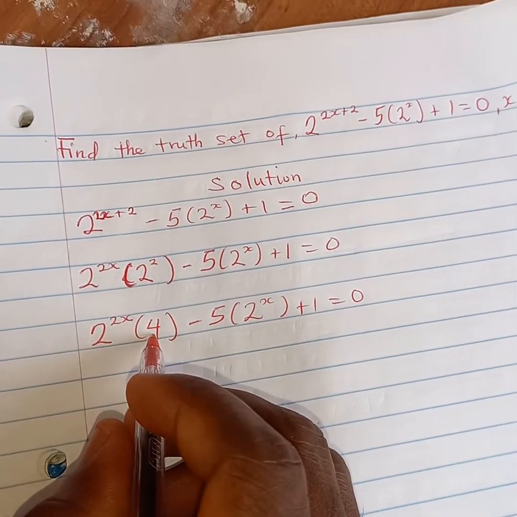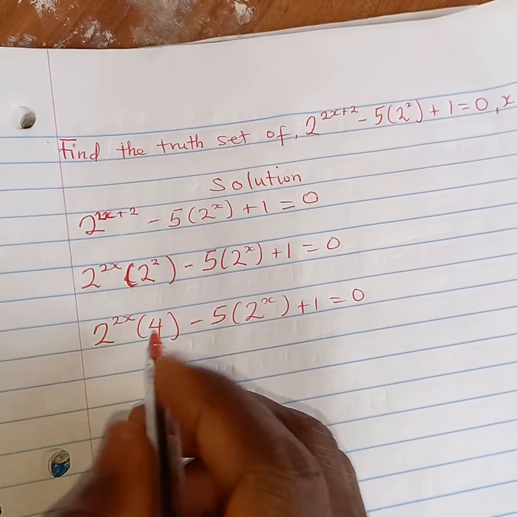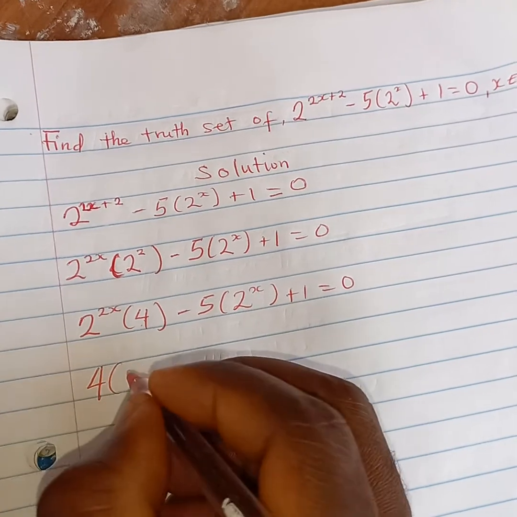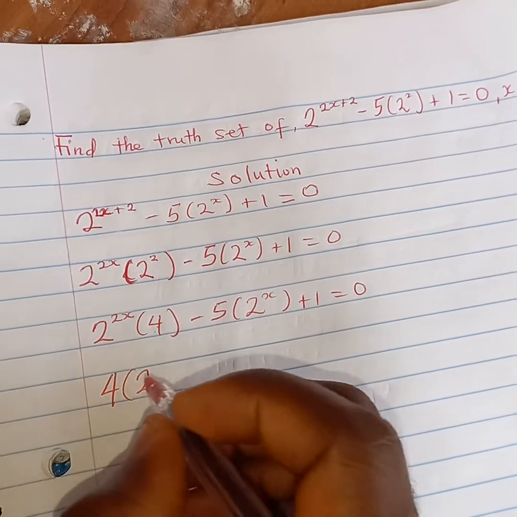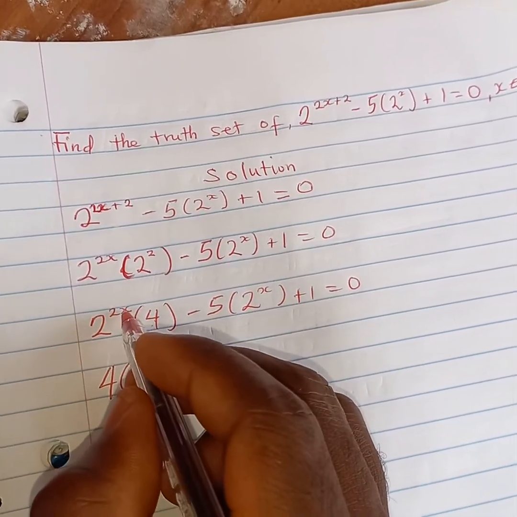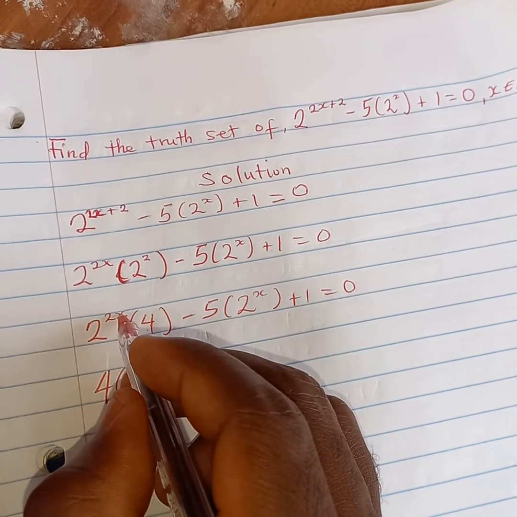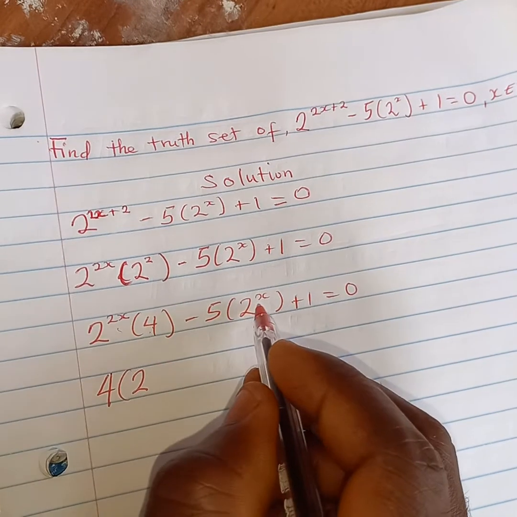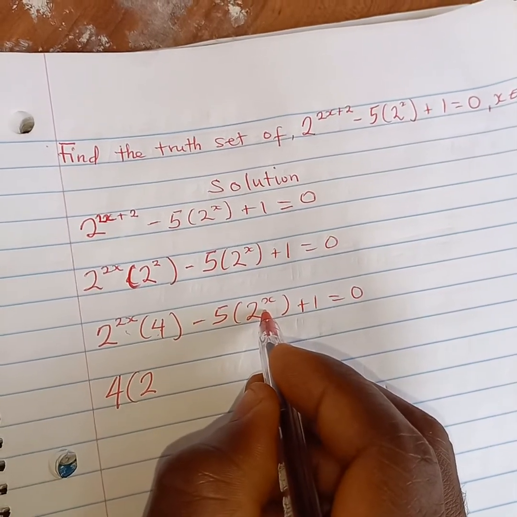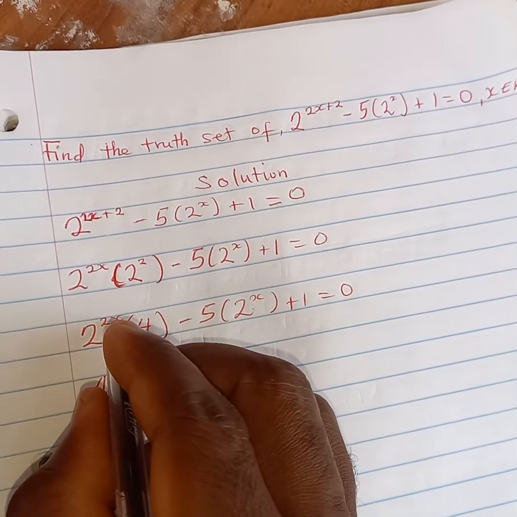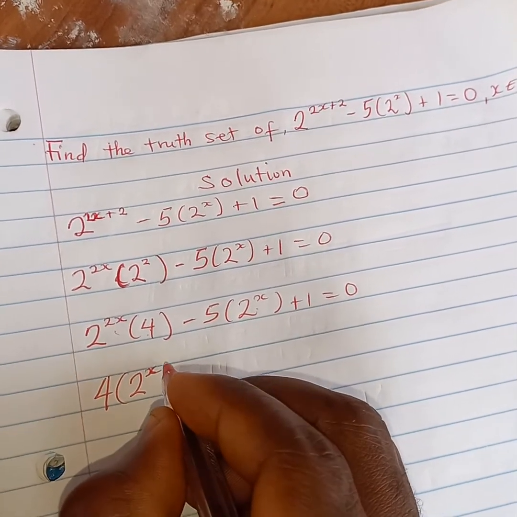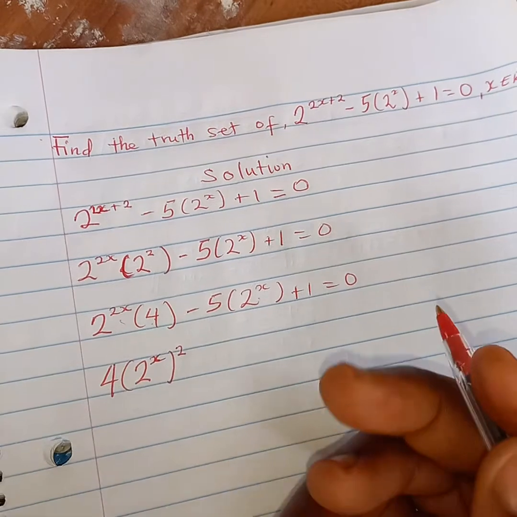So we know that this one can multiply this. Now let's do something here. Because of 2x here, let's manipulate this so that we get the same 2 exponent x here. So we can bring the x here, then we square it. It is the same thing.